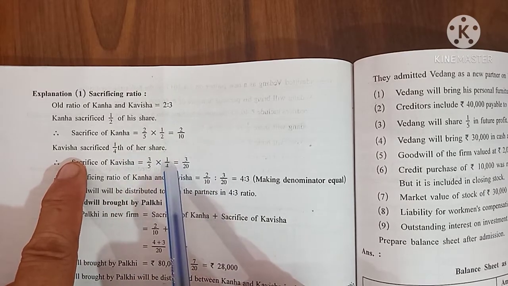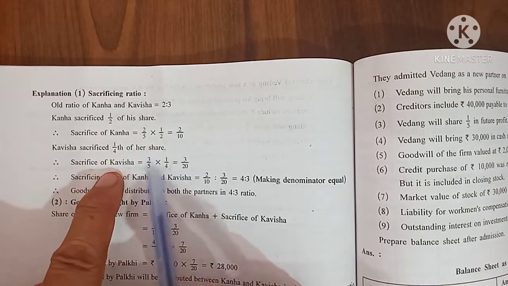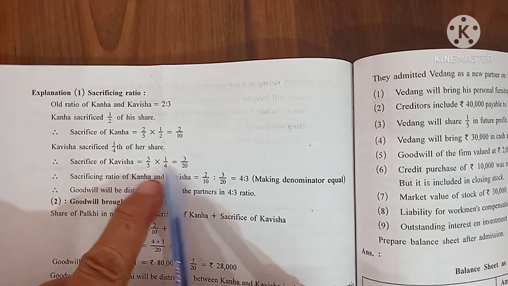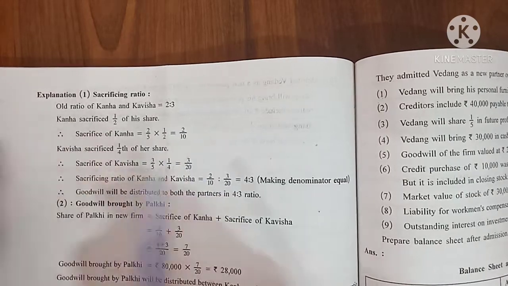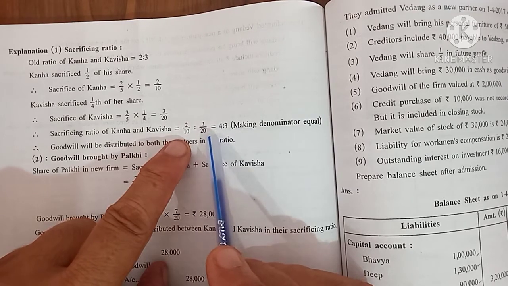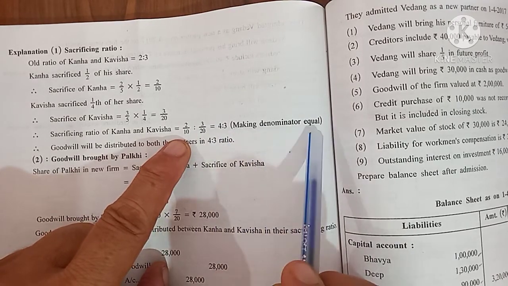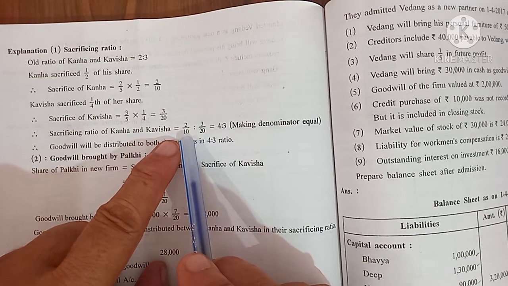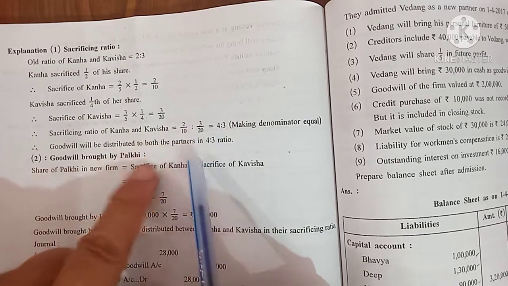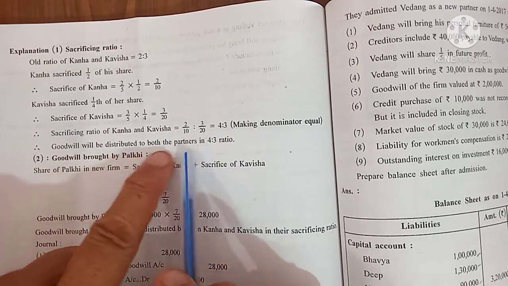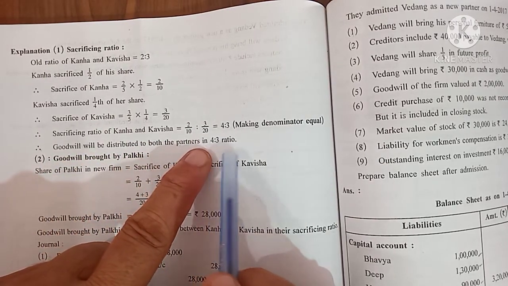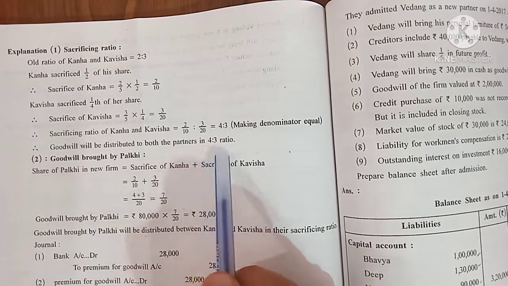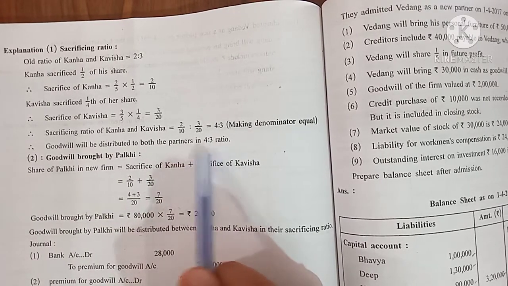So 1/4 of 3/5. Her share is 3/5. So 1/4 multiplied by 3/5 is 3/20. So the sacrificing ratio comes from 2/10 and 3/20. If you want to make the denominators equal, you have to multiply 2/10 by 2/2. That is 4/20. So the ratio is 4:3. The goodwill will be distributed to both partners in the 4:3 ratio. This 4:3 ratio is the sacrificing ratio.